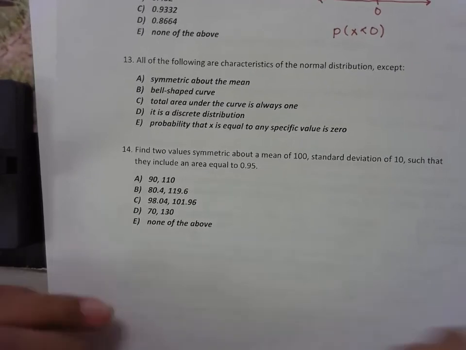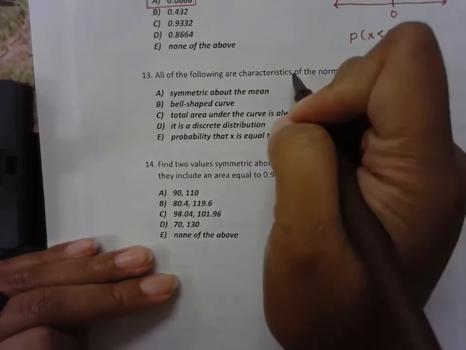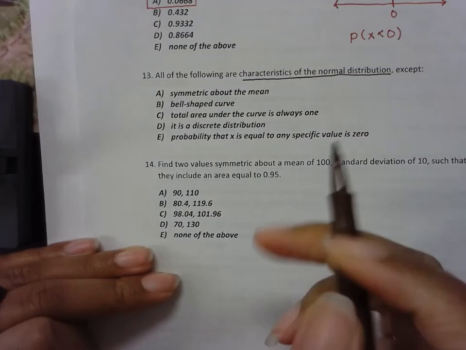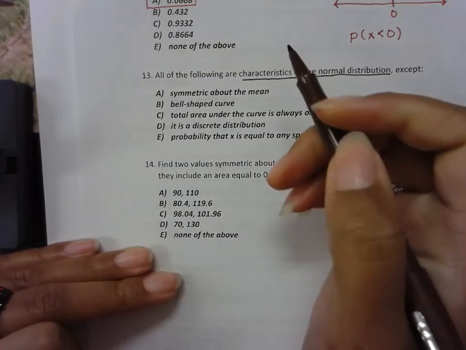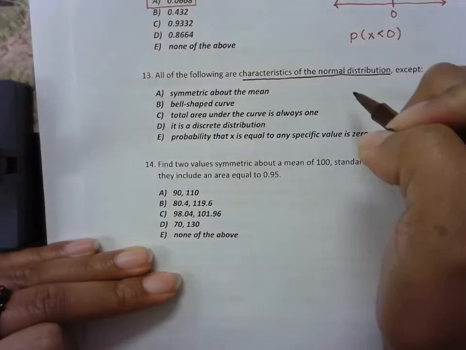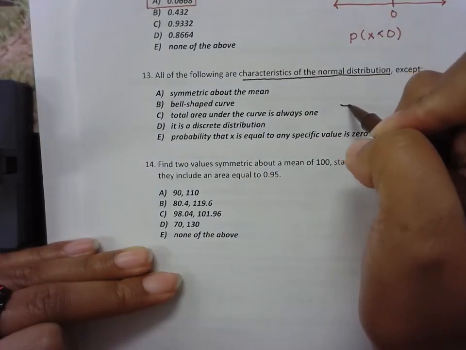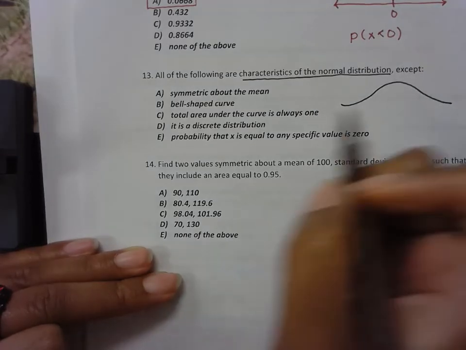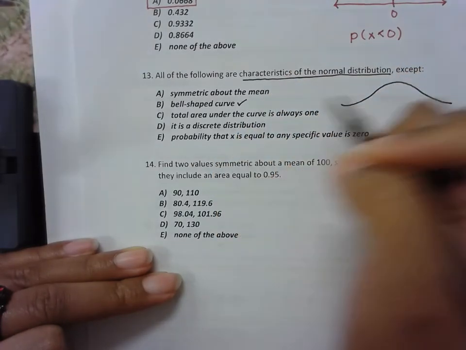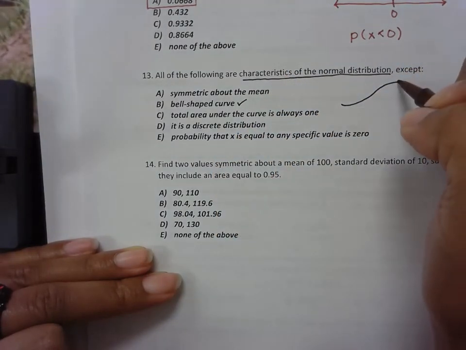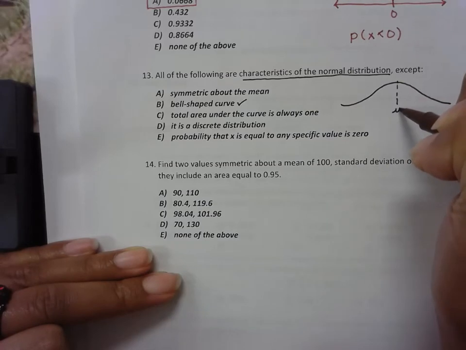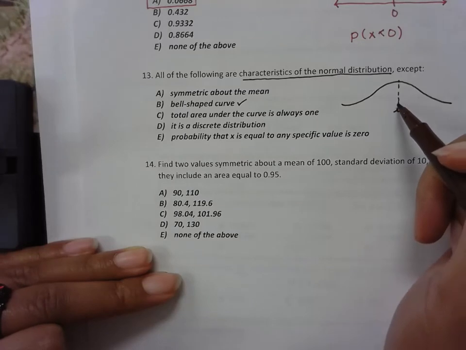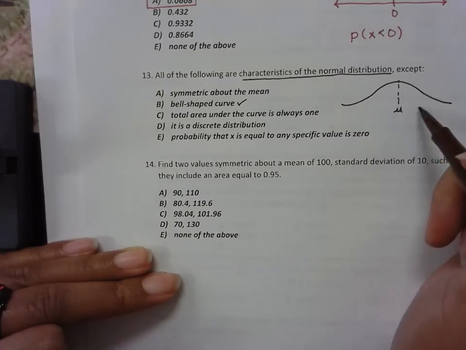So we're speaking about characteristics of normal distribution. When we're discussing normal distribution, if we were to draw a picture of it, we would draw a bell-shaped curve, and in the center of this bell-shaped curve, we would draw a mean, and the mean represents the 50th percentile, so 50% of my data lies below this value and 50% above.